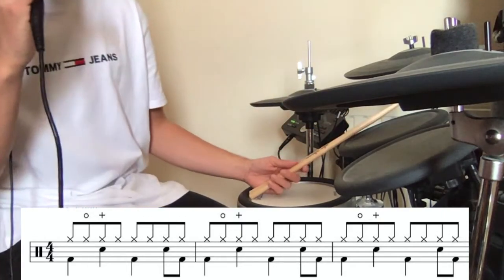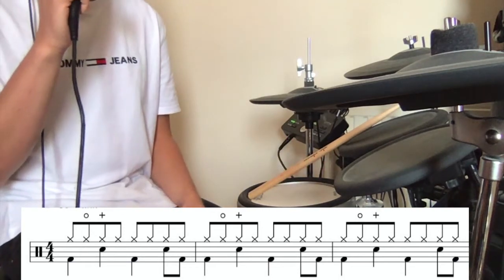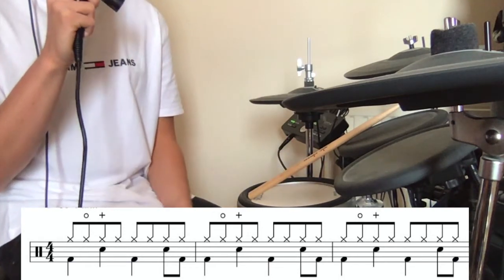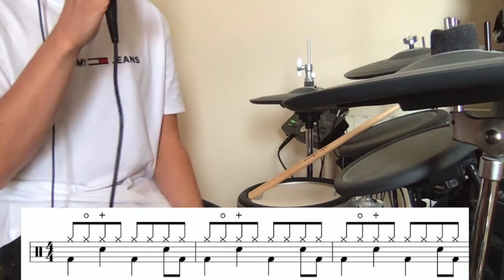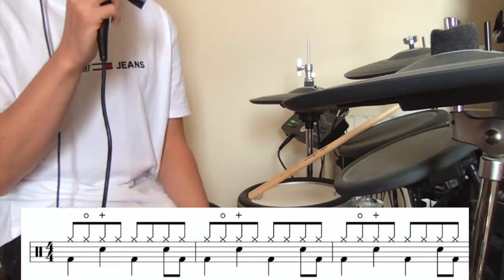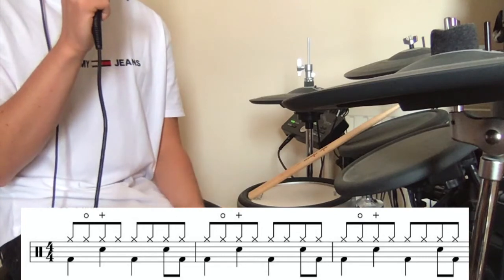So give that a go. You want to repeat it a few times, play it as much as you can. Just really get familiar with it before we move on. So pause the video and just give it a go. Loop it a few times. You want it to be in your muscle memory, so you can play that beat without having to think about anything.